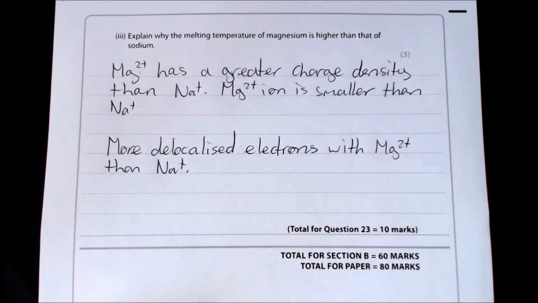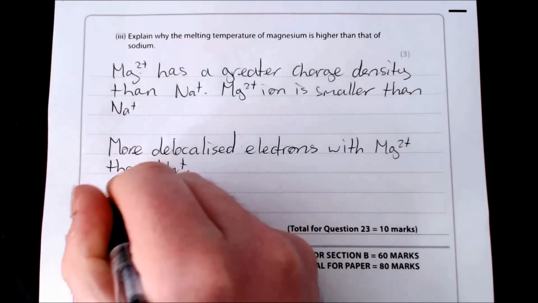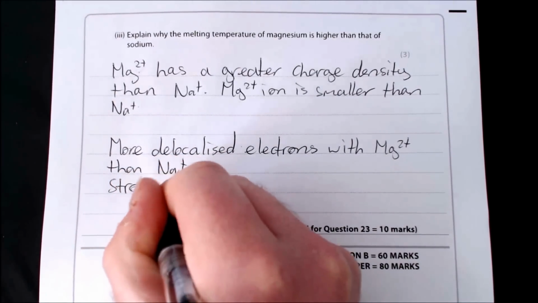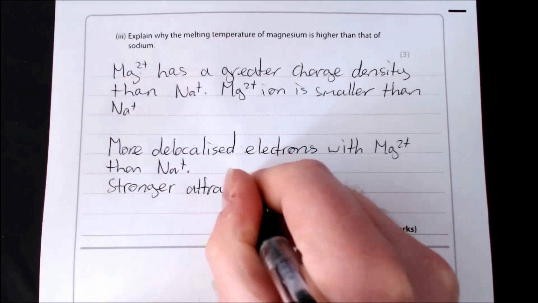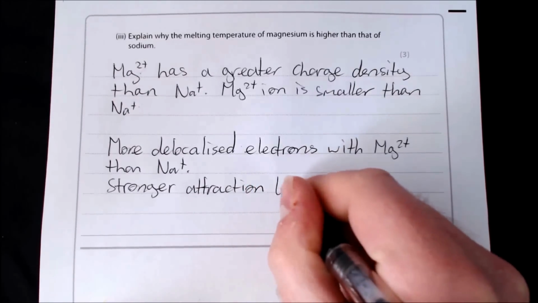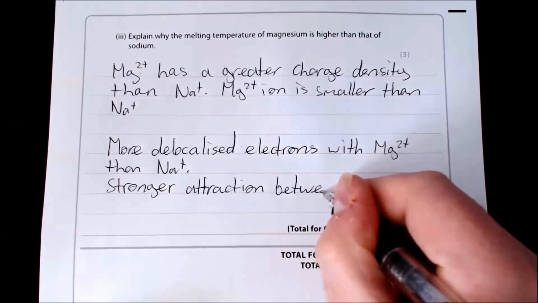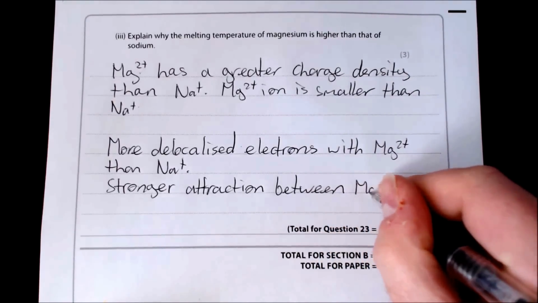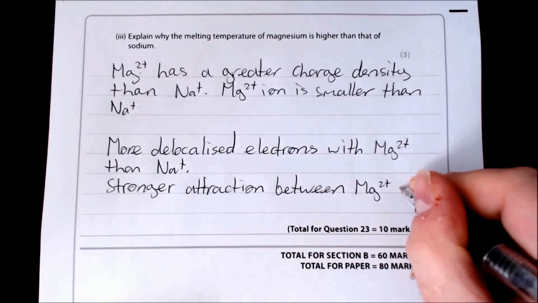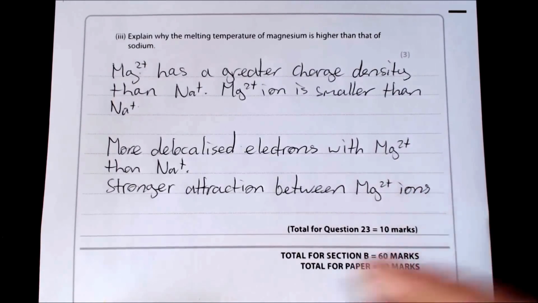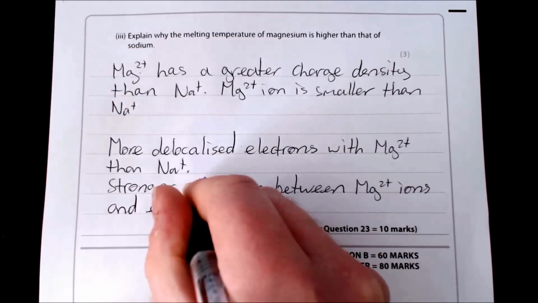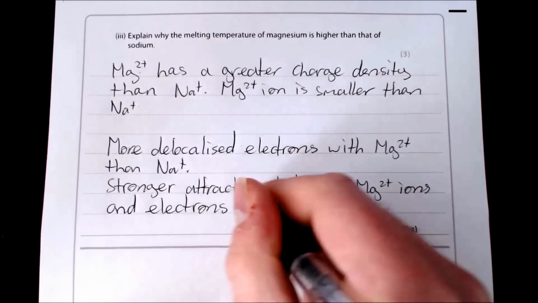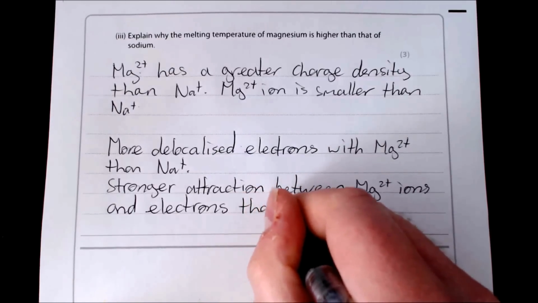So more electrons being delocalized, and then the final thing is obviously trying to wrap this up. You need to say really that we have a stronger attraction between Mg2+ ions and the electrons than you do with sodium.